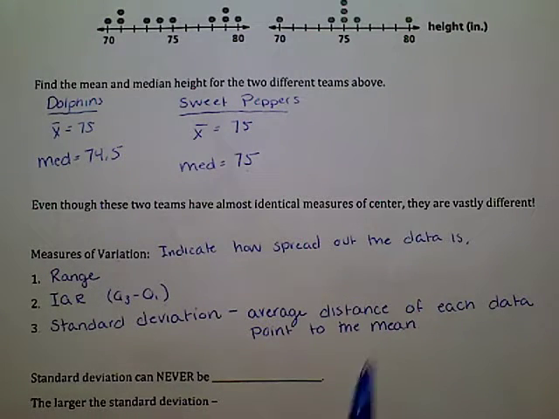So that's kind of a wordy definition. Basically, you look at how far each individual value is from that mean and average those distances.